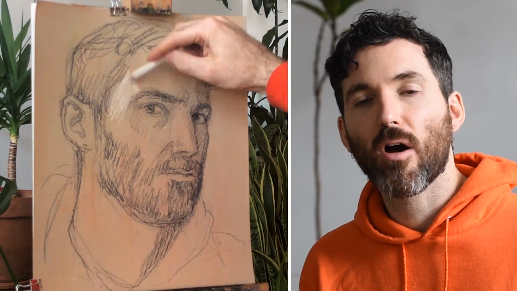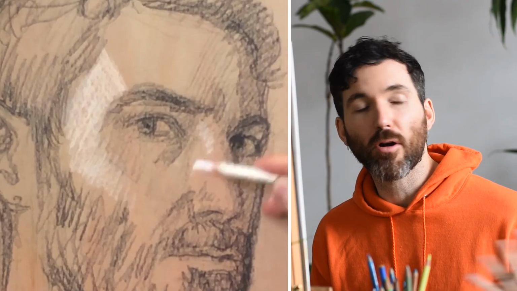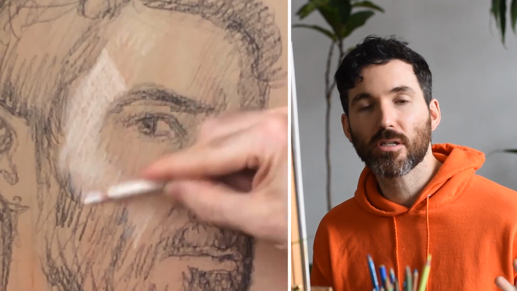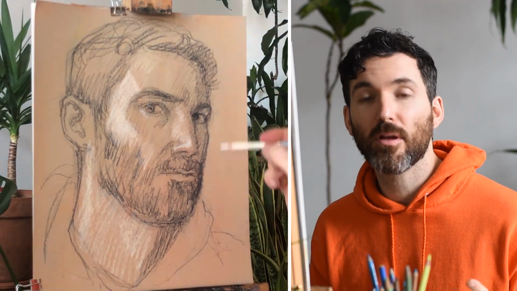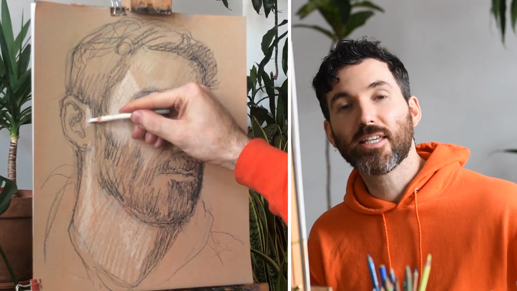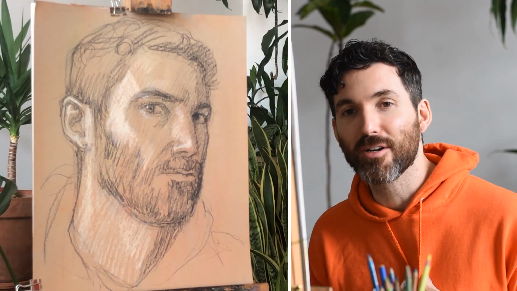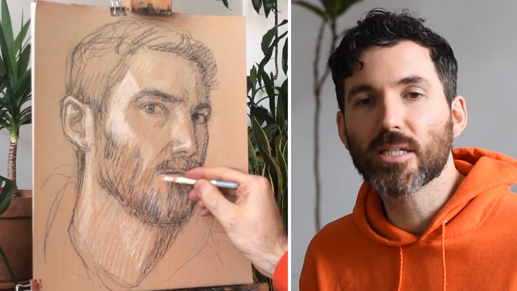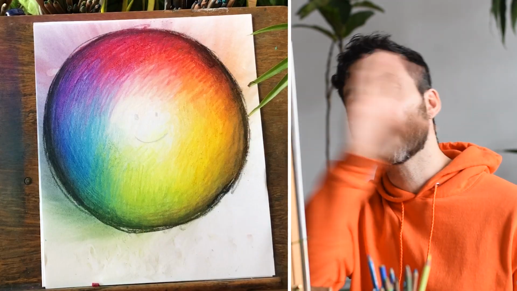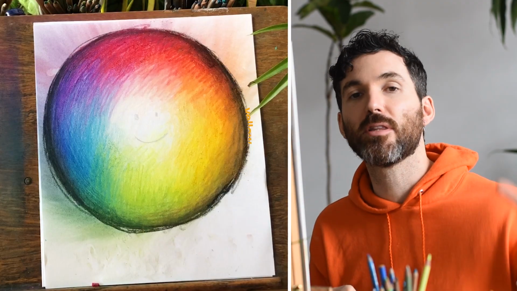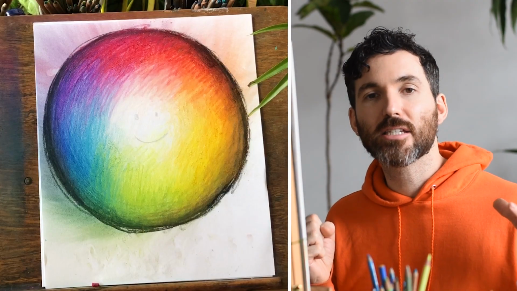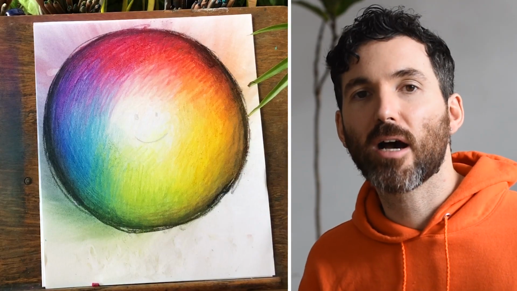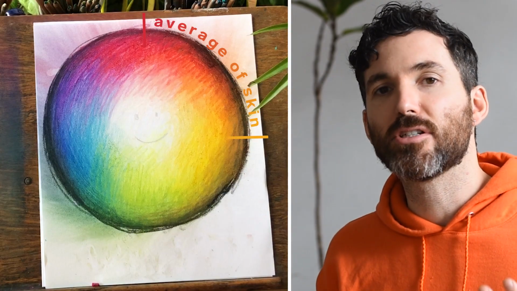All of us are pigmented by basically the same particles, and those particles protect us from violet and blue. They're trying to keep ultraviolet from destroying our DNA, but in the same mechanism, they steal away some of the blue wavelengths. So if we look at our color wheel and we take away blue, we're left with yellow and red. And that is essentially the two colors that make up what we think of as the average of skin.